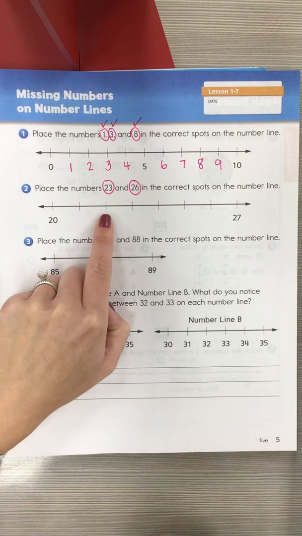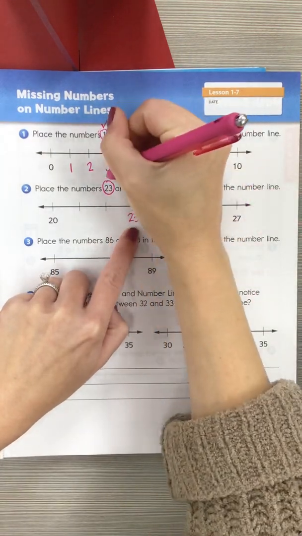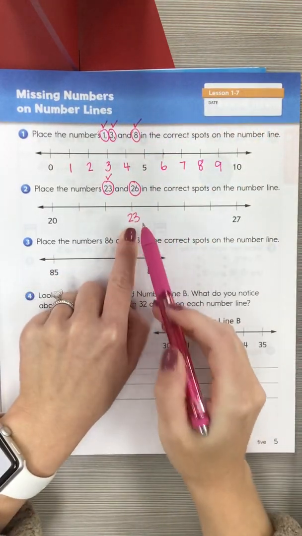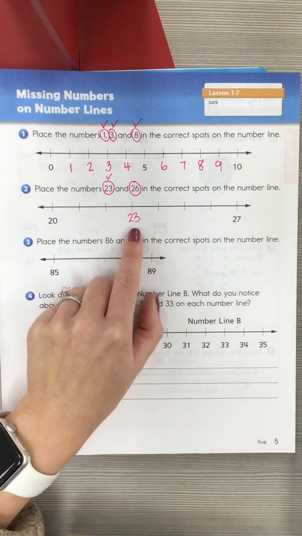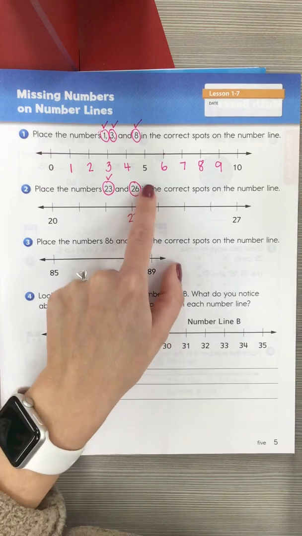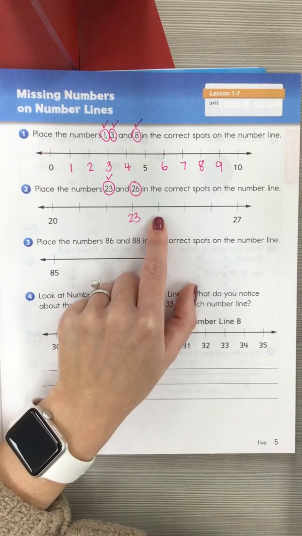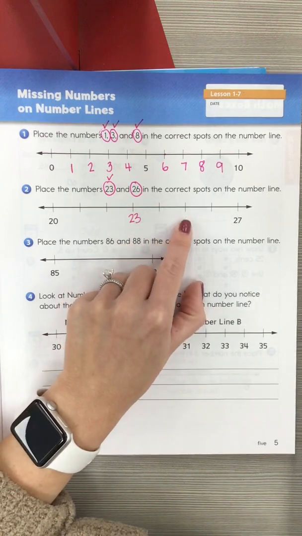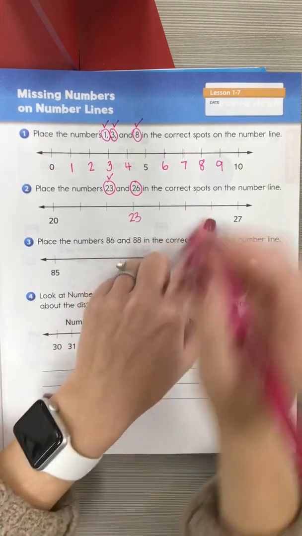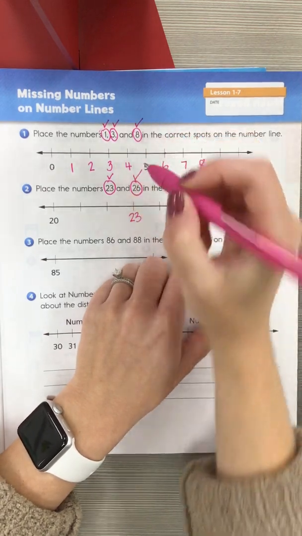21, 22, 23. And we're going to put our check mark. It might help if you use your finger and follow along. Okay, we're at 23. What would be here? 24. What about here? 25. And 26. Then we put a check mark.